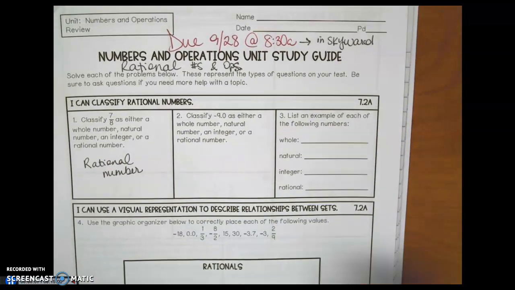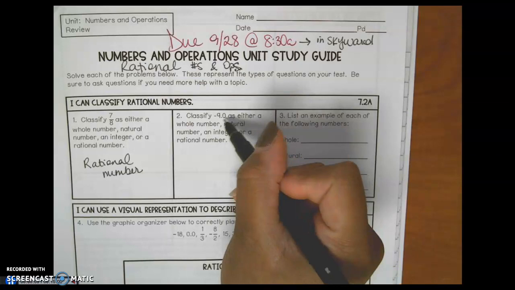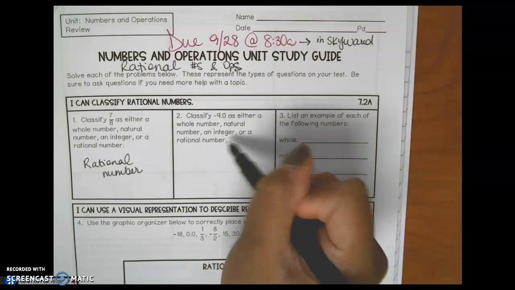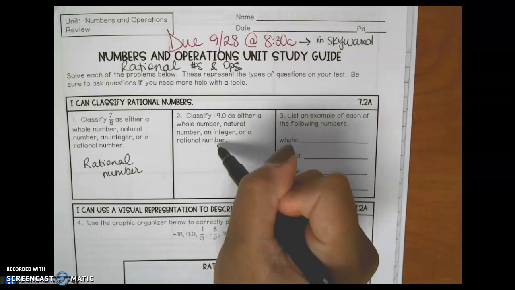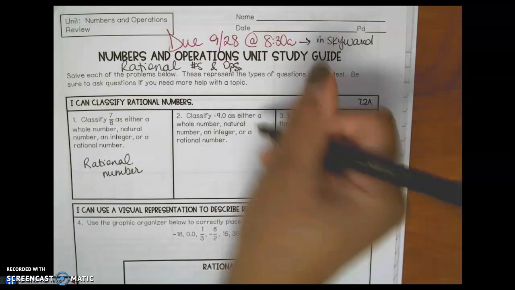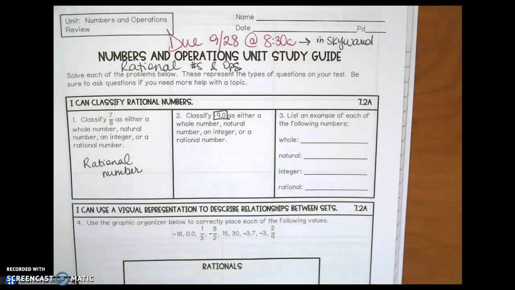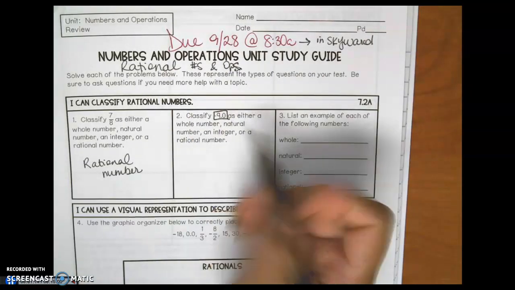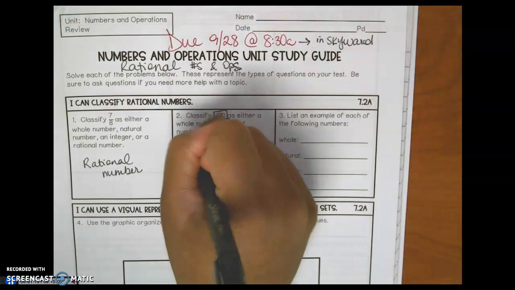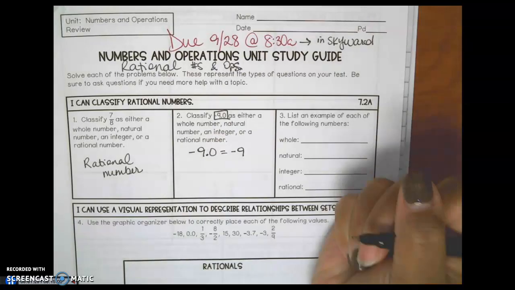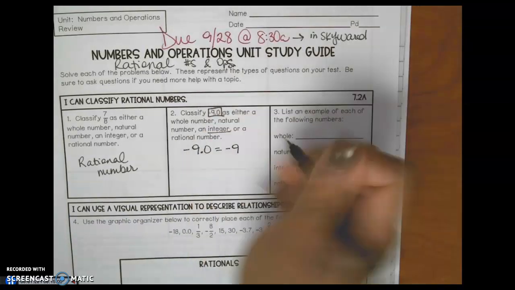Okay, number 2, it says classify -9 as either a whole number, natural number, an integer, or a rational number. So I have -9.0, and it doesn't have any value after the decimal, so technically that's just -9. Okay, and this is an integer.